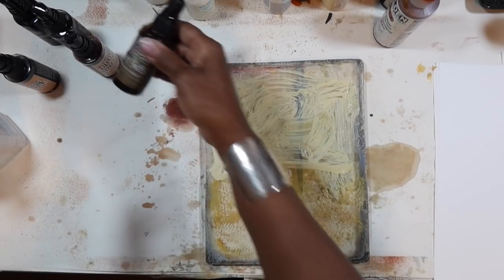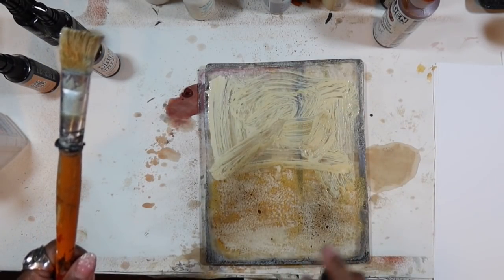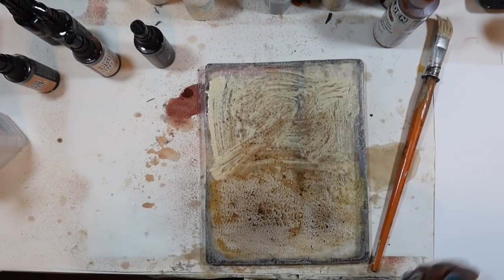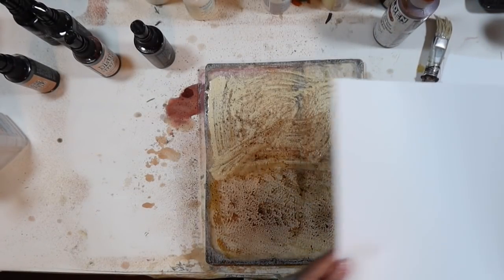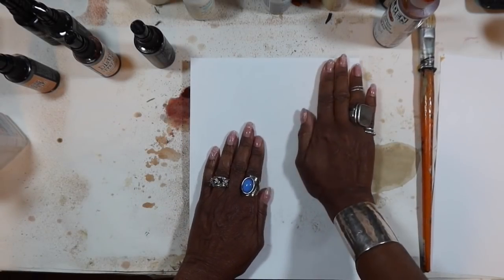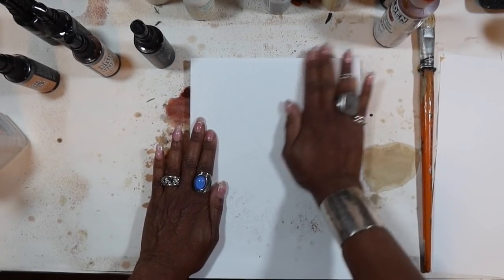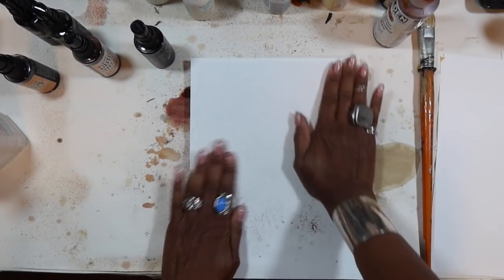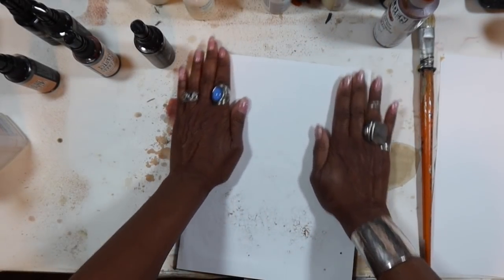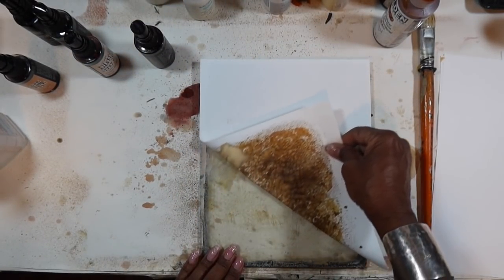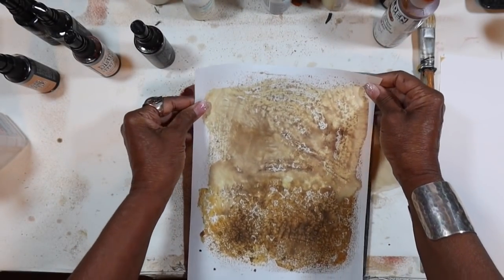So let's get some gathered twig. I really like how these distress stains, and also the Izinks, put down a pattern that acts as a resist with the alcohol. So the alcohol is the real key here. We just have so much fun with this.